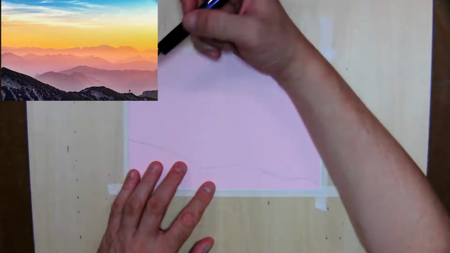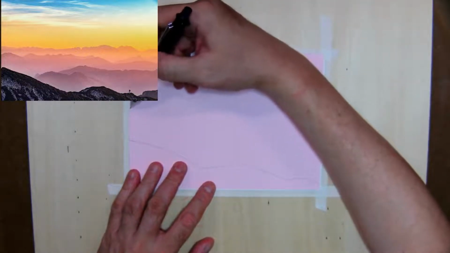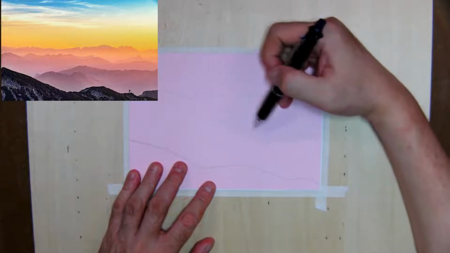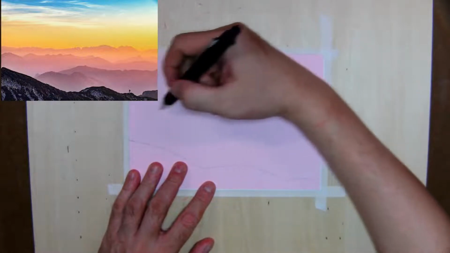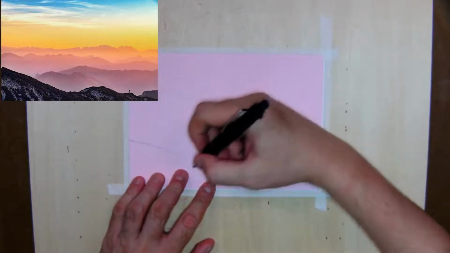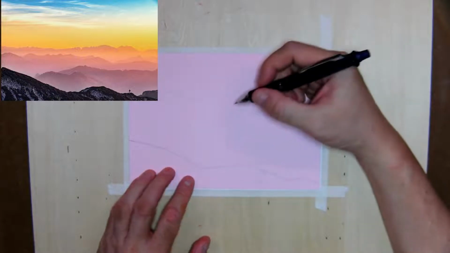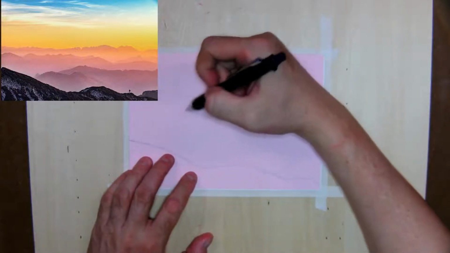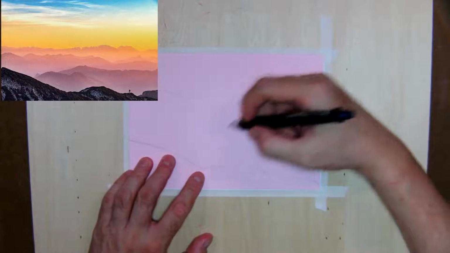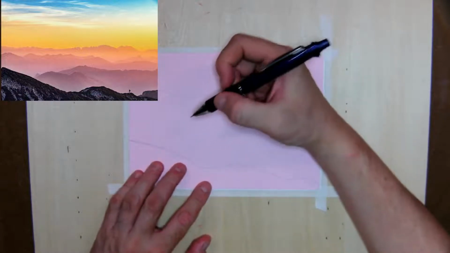I am just going to sketch in a little bit of the mountain ranges to tell me where all the things are going to be, but I'm actually not going to follow most of the stuff that's going to be in there. Okay.